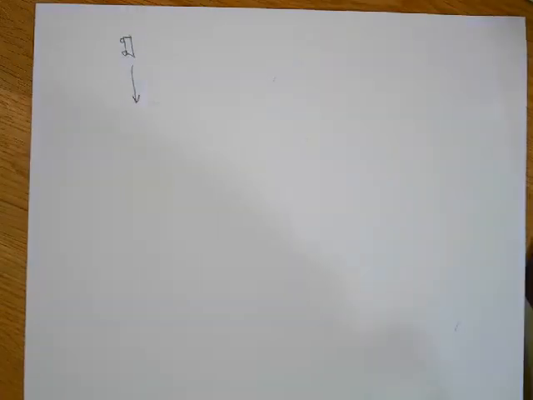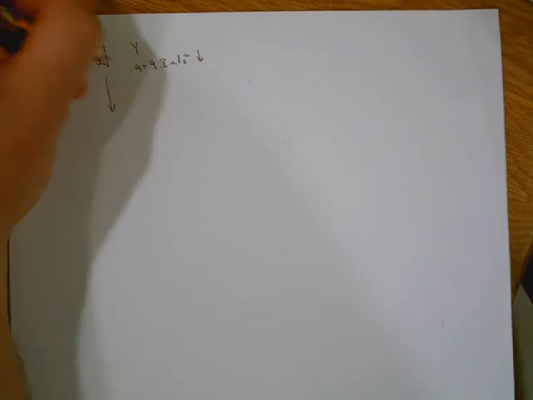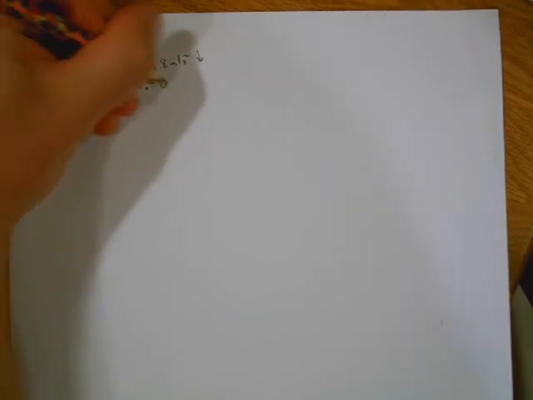If we were doing this in kinematics, here's what you would do. You would say, here's my picture. You would write down your givens. You know the acceleration is 9.8 meters per second squared down, or maybe negative, depending on which way you're calling negative. You know your initial velocity is 0, or maybe you could solve for your final velocity.